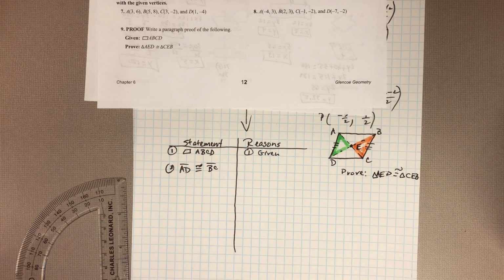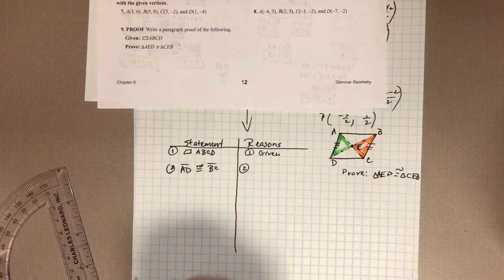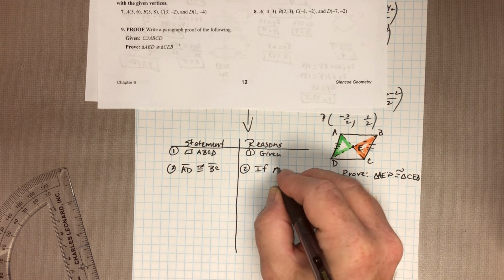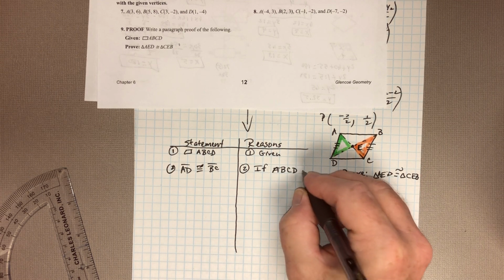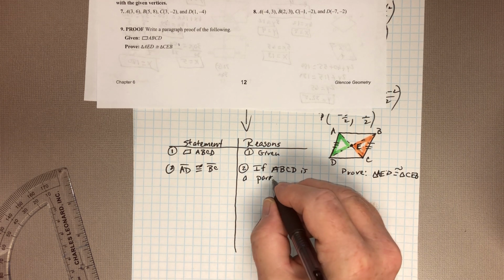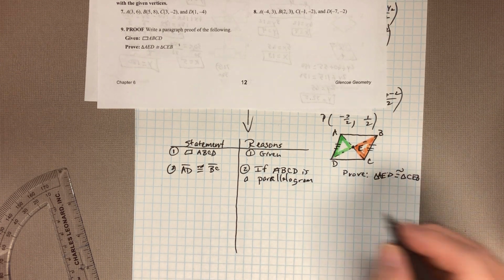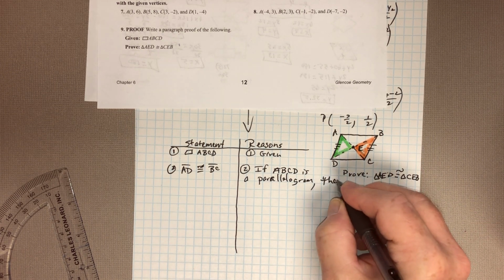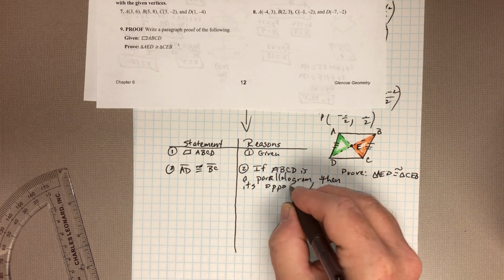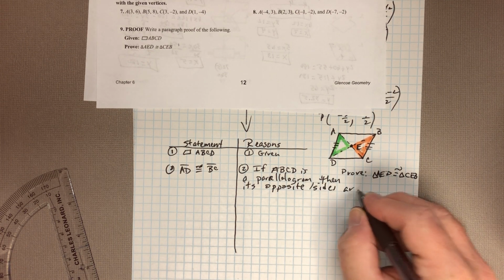And the reason we can make that statement is that our theorem says that if ABCD is a parallelogram, which we were given, then its opposite sides are congruent.